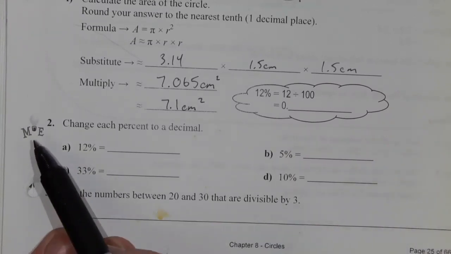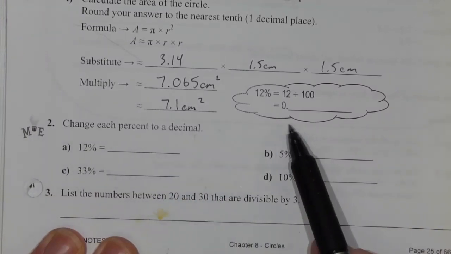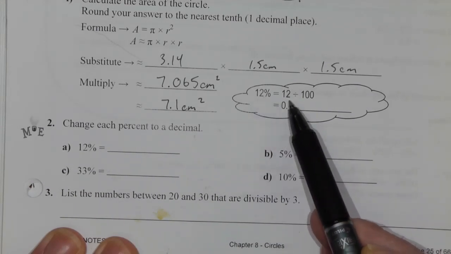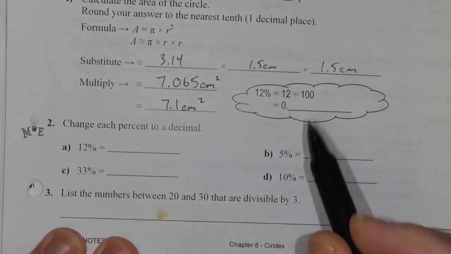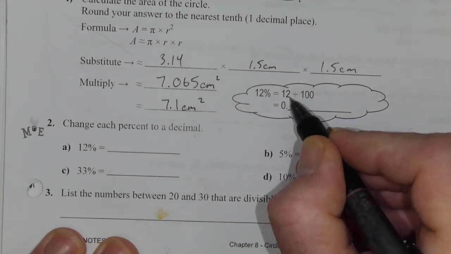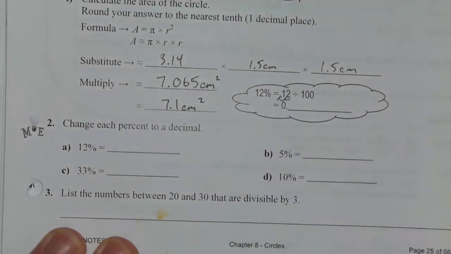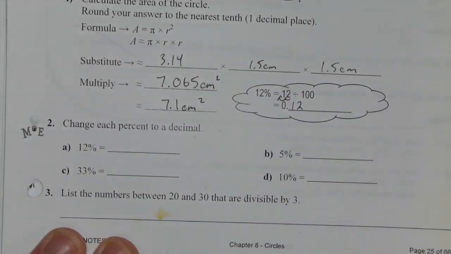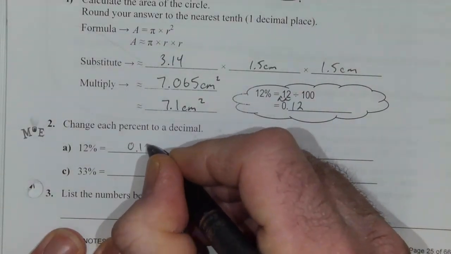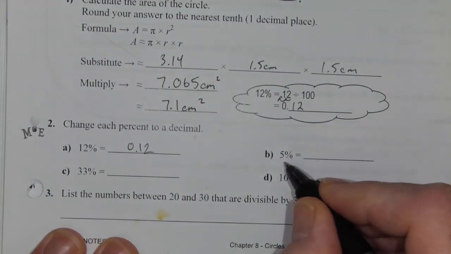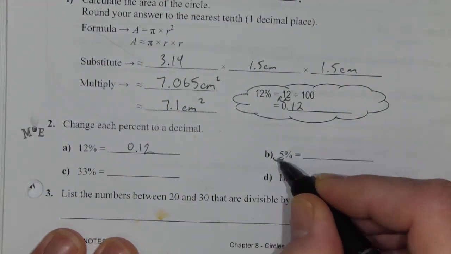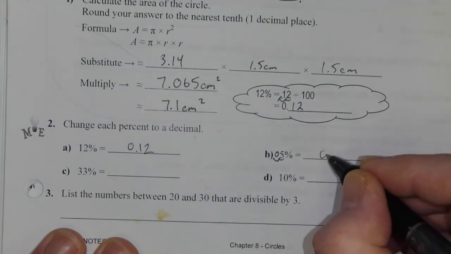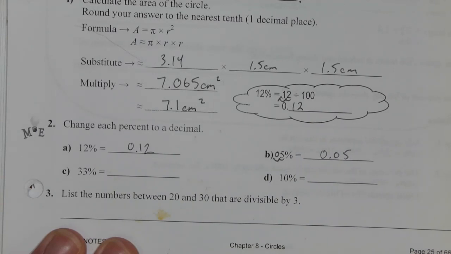Question number 2, change each percent to a decimal. And right here it reminds us how to do that. 12% is the same as 12 divided by 100. And when you're dividing by 100, you take your decimal and you move it 2 spots to the left. So that leaves us with 0.12. So 12% is 0.12. 5%, move it over 2 spots, but there isn't a number here, so we're going to just fill it in with a 0. So our answer is 0.05.